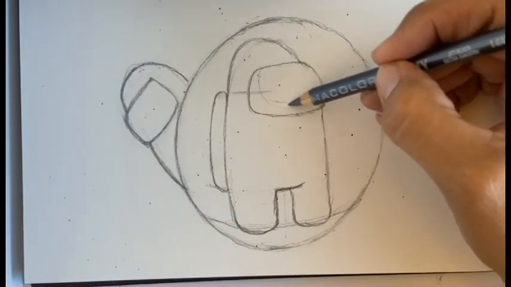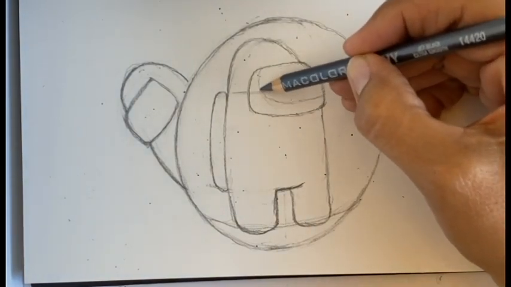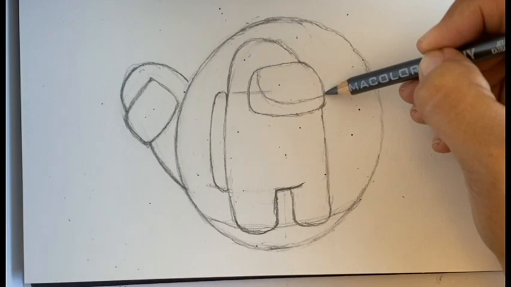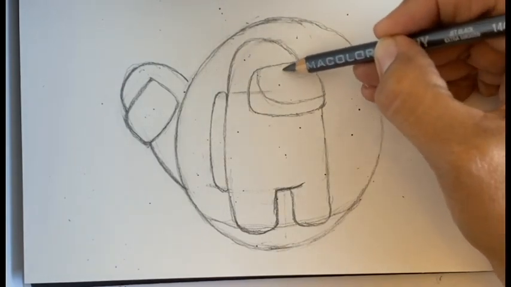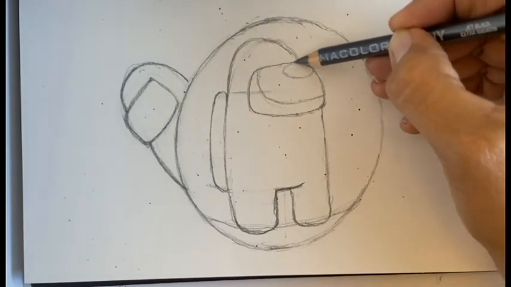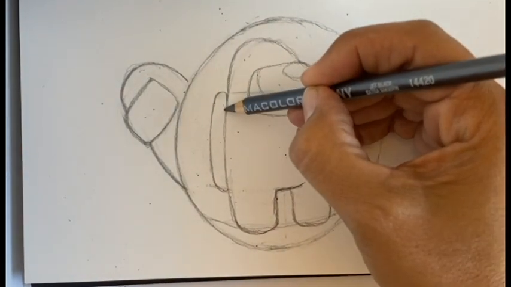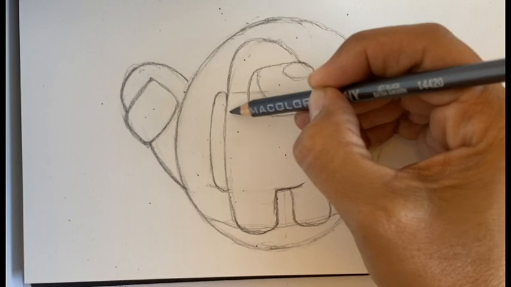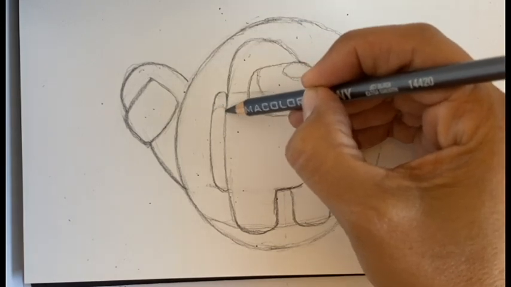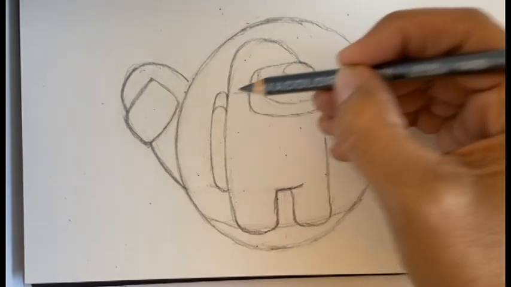So I'm going to go ahead and make a super soft line for myself to let me know where some of the shading and highlighting is going to happen. It's going to be like an oval up here. And then this curve right here. And on the backpack, it kind of lines up with the end of these. That's a good place to put it in.